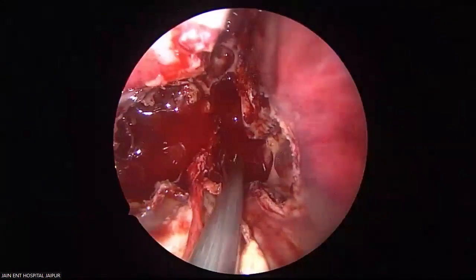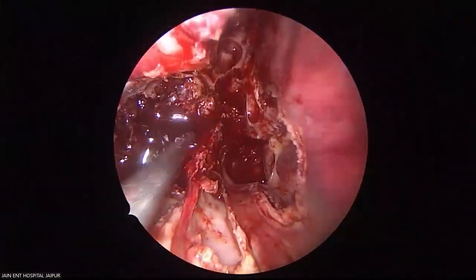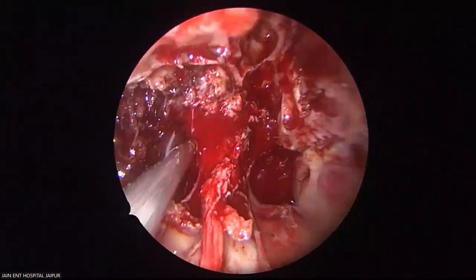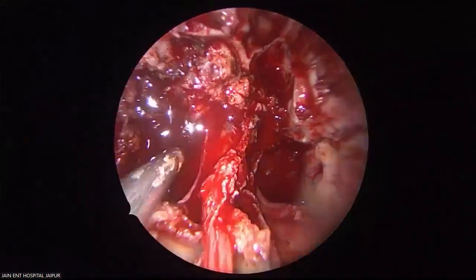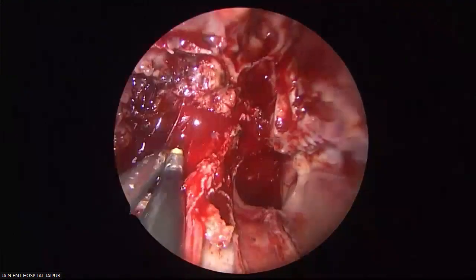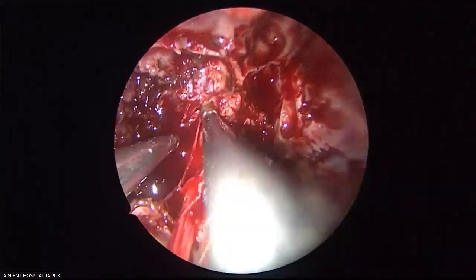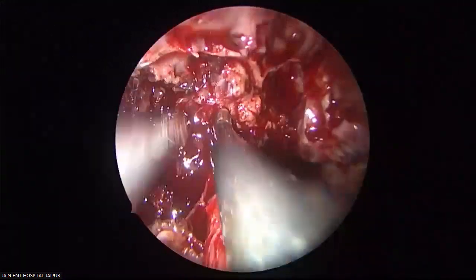See now with this suction, you can control any bleeder. That is the remaining tumor above. Little bit. See the infratemporal fossa surface.